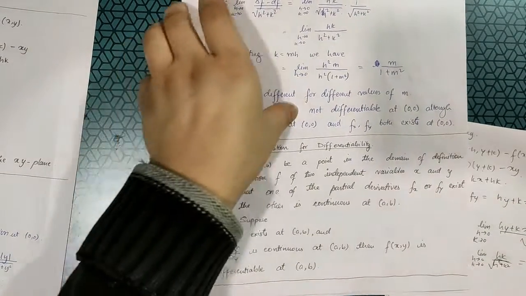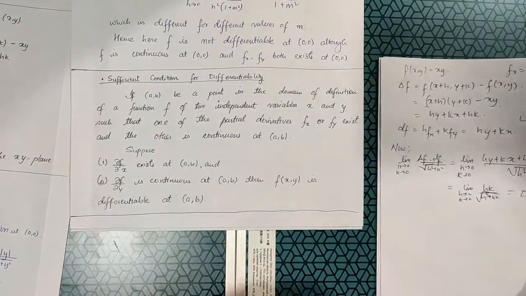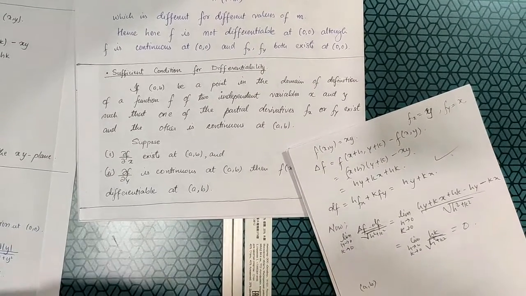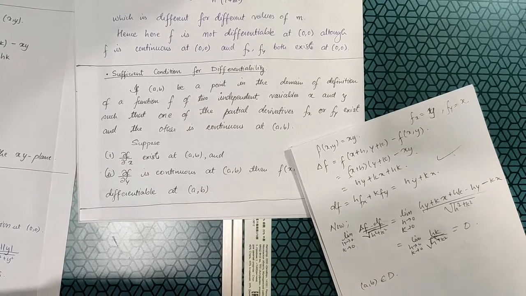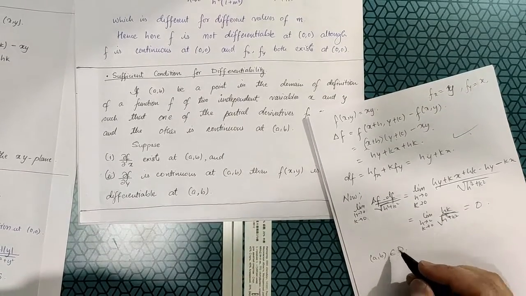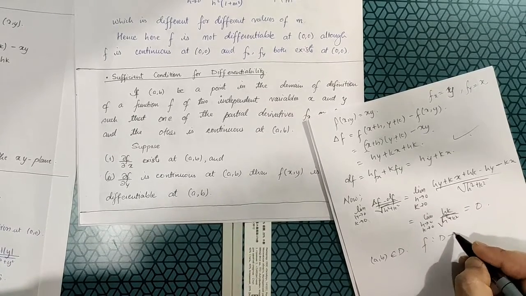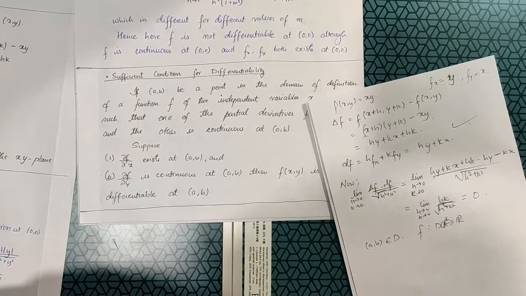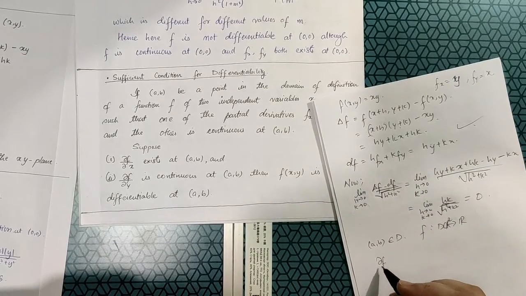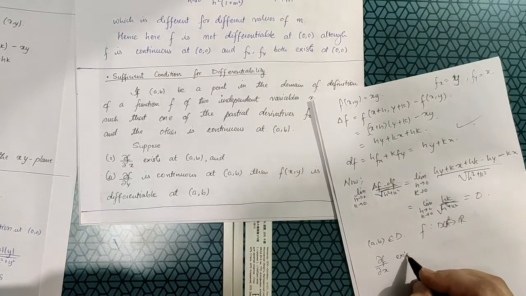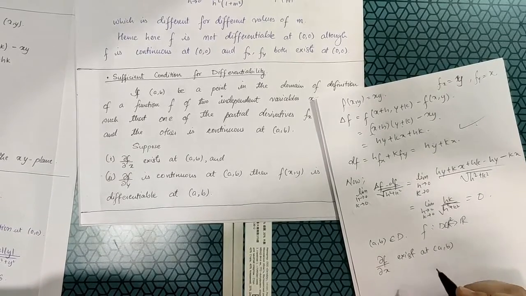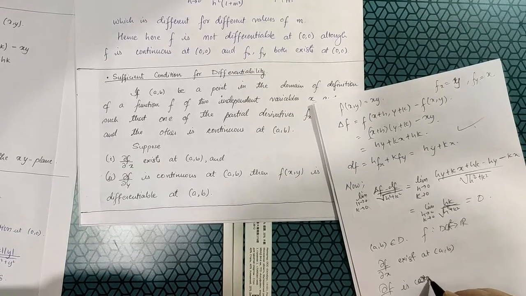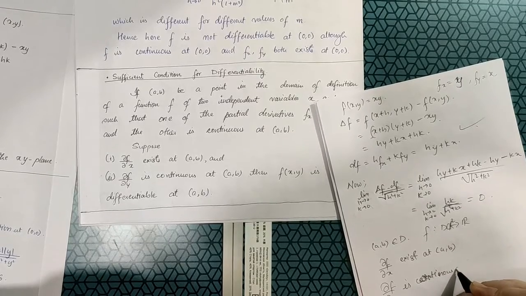So what this definition says is, if (a, b) is any point in the domain of definition, a function f from D to R, D a subset of R², is said to be differentiable if one of the partial derivatives, del f by del x, exists at (a, b) and the other, del f by del y, is continuous at (a, b).